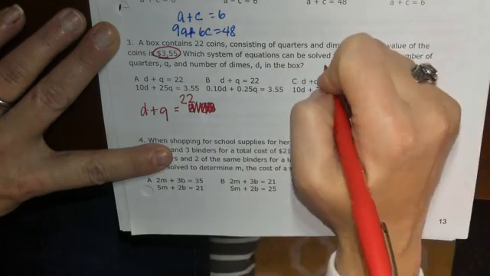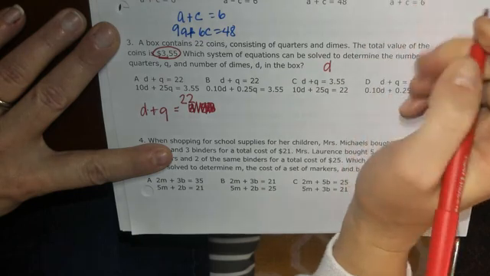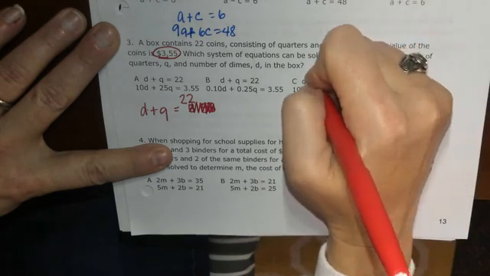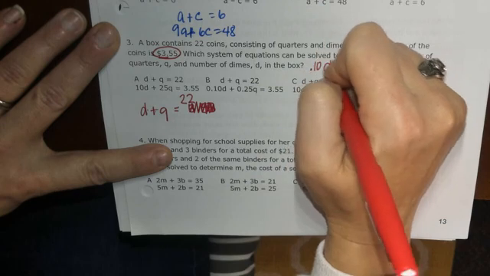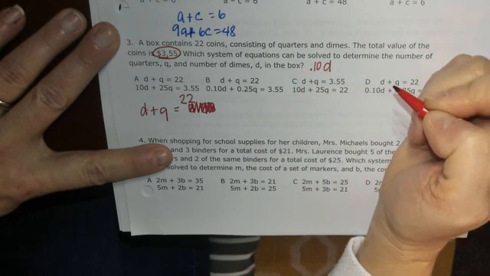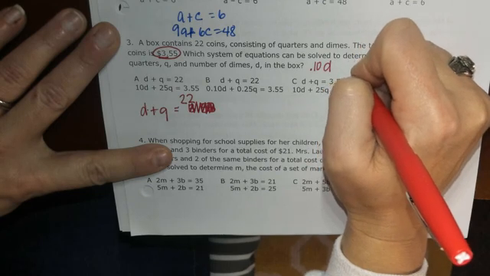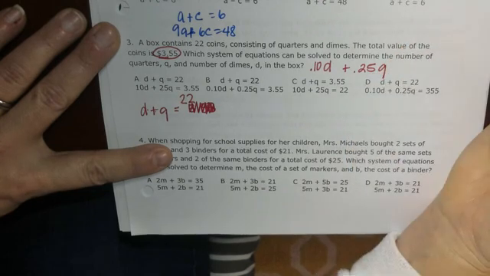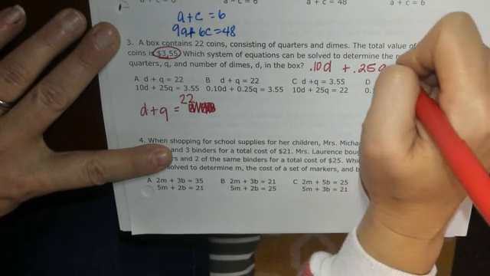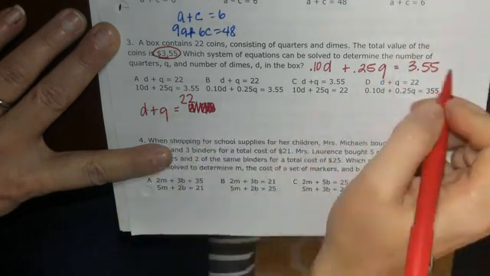Alright, so we know dimes are 10 cents. So if dimes are 10 cents, that's 0.10 times D. That gives you the amount for dimes. And then quarters are 25 cents. So plus 0.25 times the number of quarters. That's going to give you $3.55. So that's your other equation.